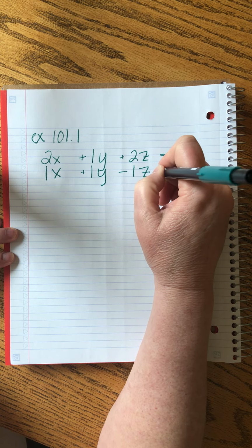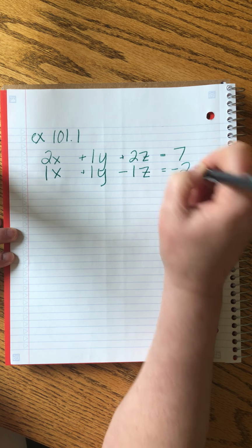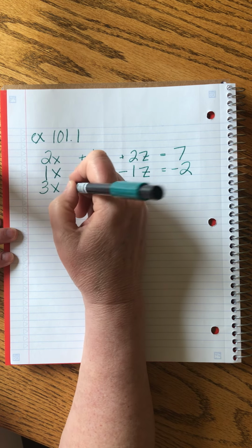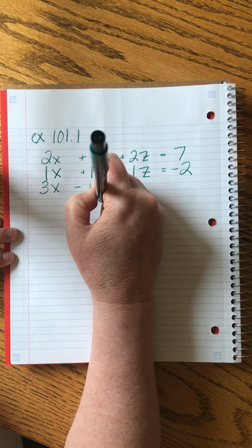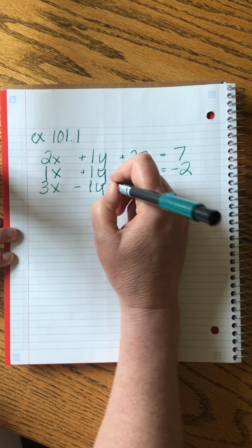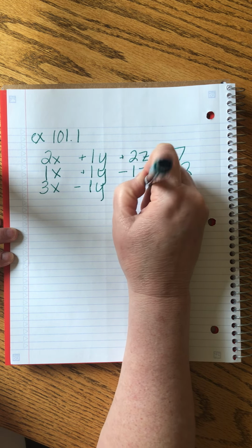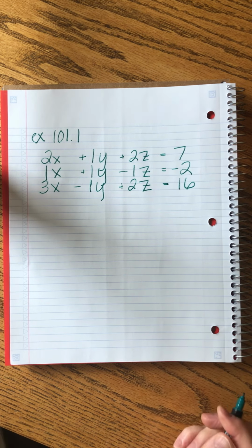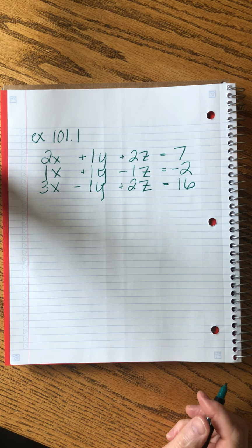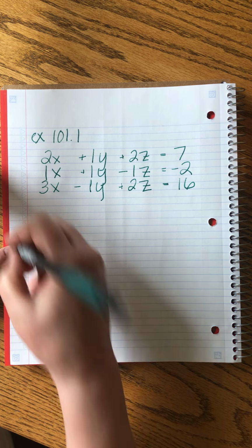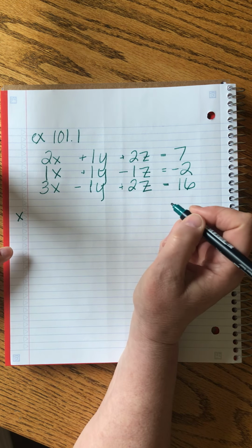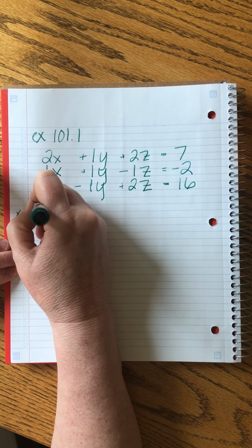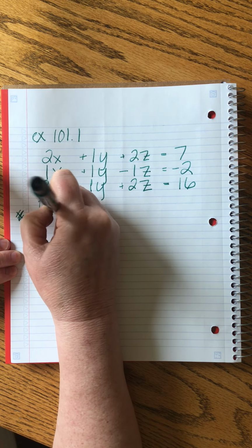Okay, the second one, again, I'm copying what John has, but I'm inserting coefficients of 1. So that'll help me fill in my matrices. And then the last one, 3x minus 1y plus 2z equals 16. Okay, so first we will solve for x. No, I lied. First what we'll do is solve for the denominator, because that will be the same for everybody.